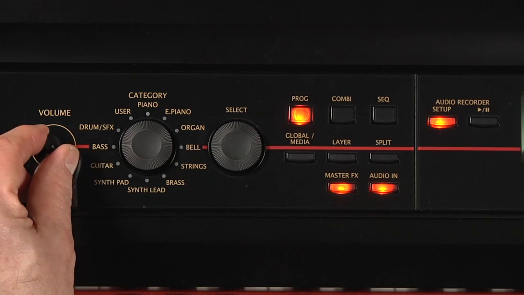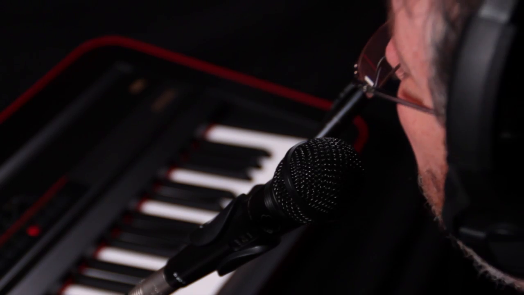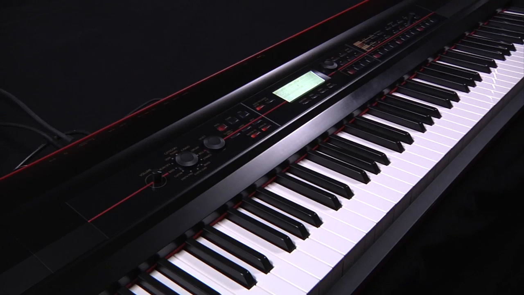The global settings are already set up so you can sing along, for example with a bit of reverb on your voice. There are also a couple of programs with input and effect settings that are set up appropriately for a mic. You'll find them in the Drum SFX category.